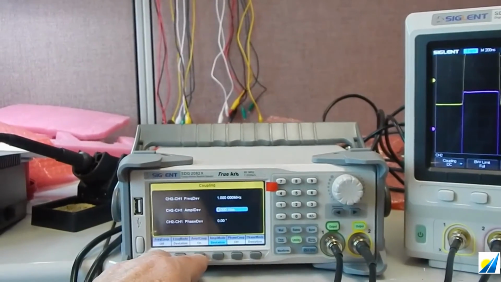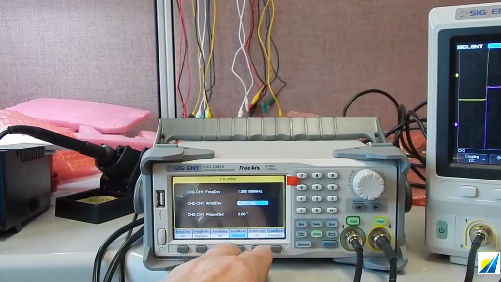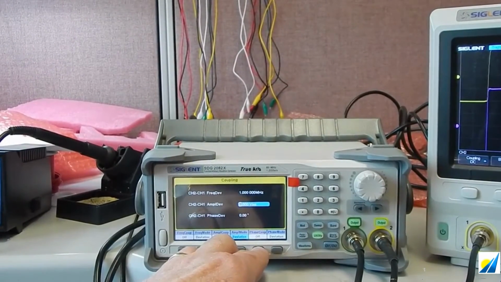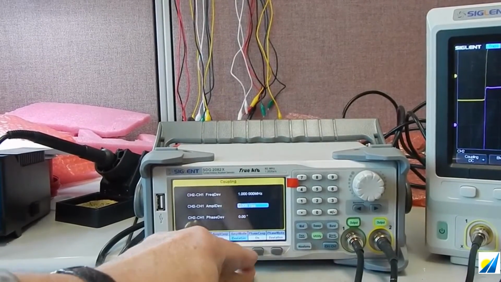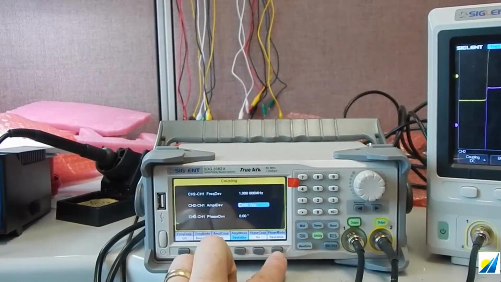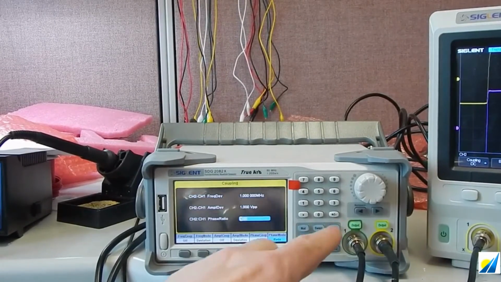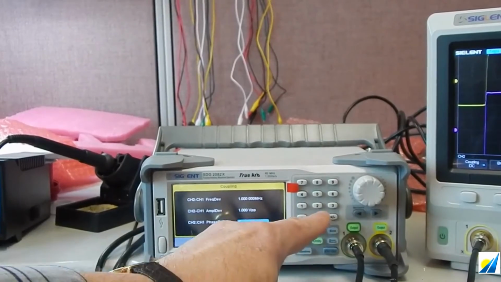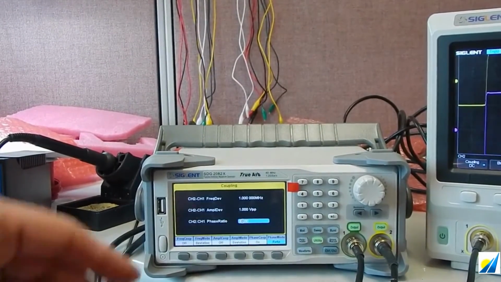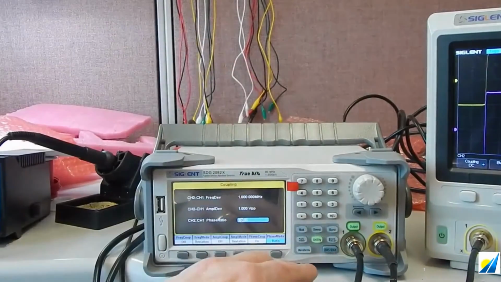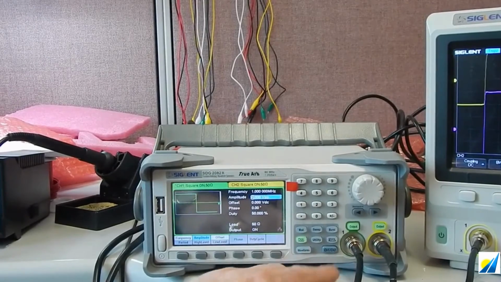So let's turn off amplitude coupling, and now we'll go to phase coupling. Again, we can choose a phase deviation or a phase offset. So I could make that offset 90 degrees. I could do a little quadrature difference there. Let me go back and get my 2 channels on the same voltage.